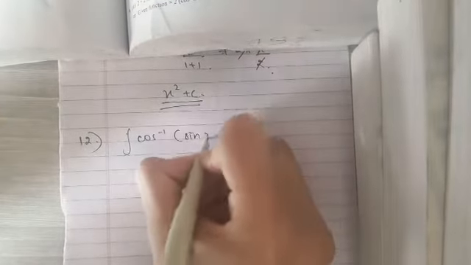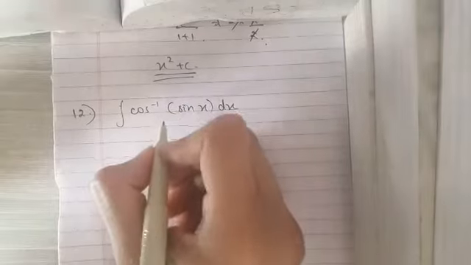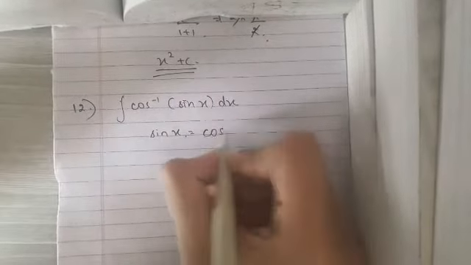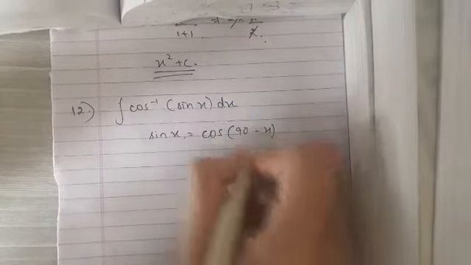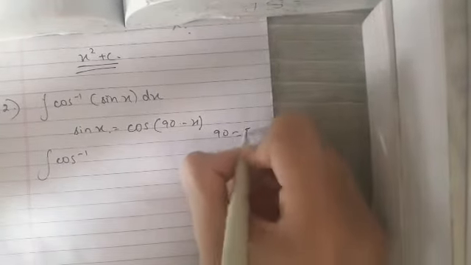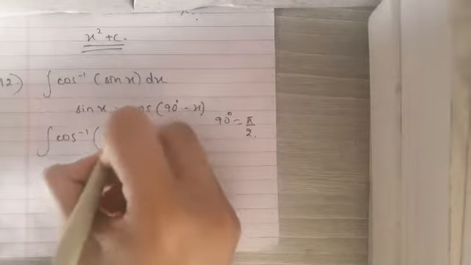So the 12th question is integral of cos inverse sine x. Now as we've learned in inverse trigonometry, we ultimately want it to become simpler. So what we are going to do is we're going to try to bring a cos over here. Now we know that sine x is cos 90 minus x. So that's what we're going to replace here. Cos inverse. Now 90 I'm going to write it as pi by 2. 90 is nothing but pi by 2 radians. So this is 90 degrees. So 90 degrees is equal to pi by 2. So cos inverse of cos pi by 2 minus x.